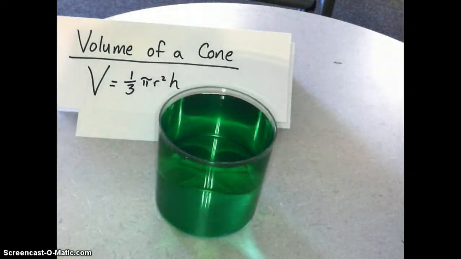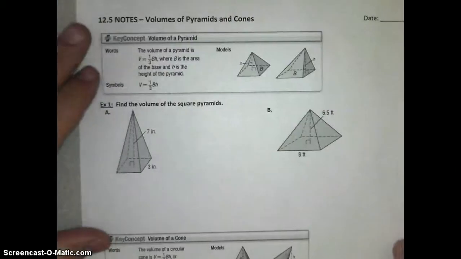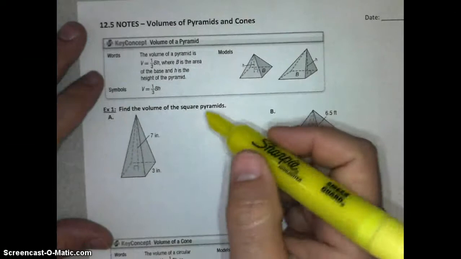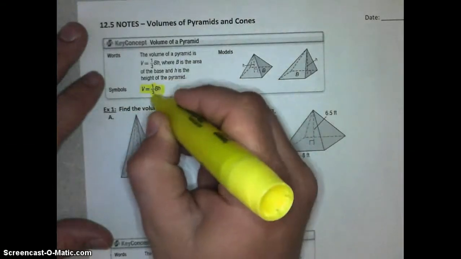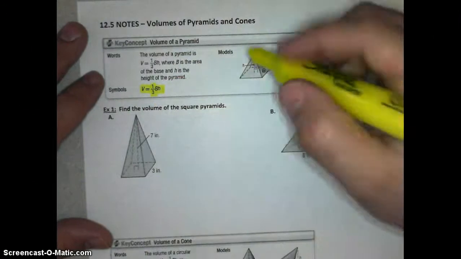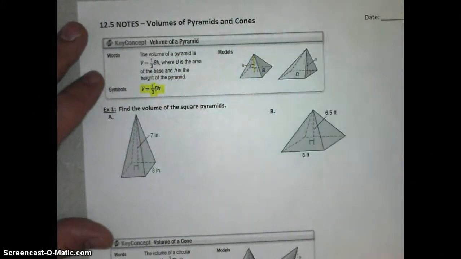All right, the next part of the notes we'll actually take a look at using those formulas to solve some problems. All right, let's take a look. Here's our formula again for the volume of a pyramid: 1/3 the area of the base of the pyramid times the height of the pyramid. Notice we are using the actual height, not slant height.